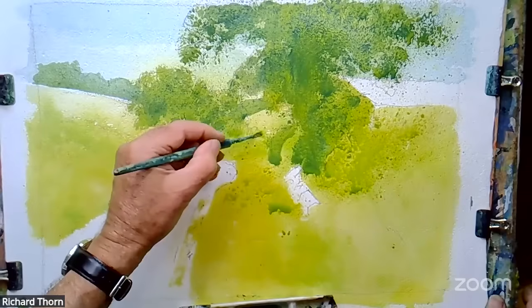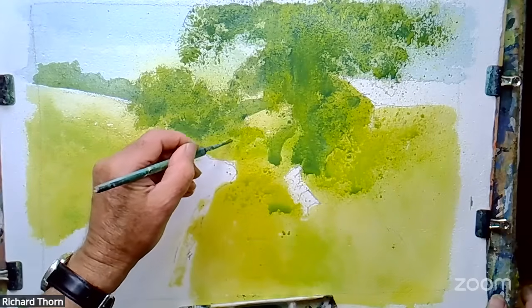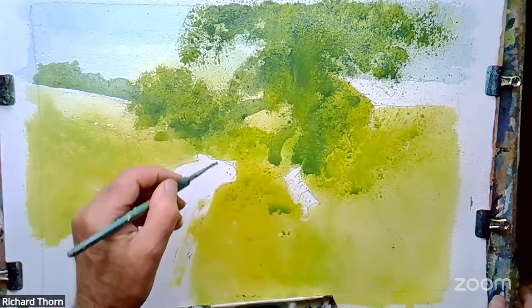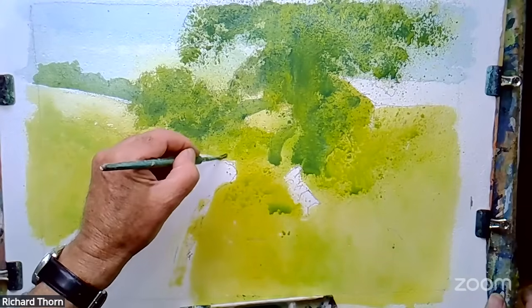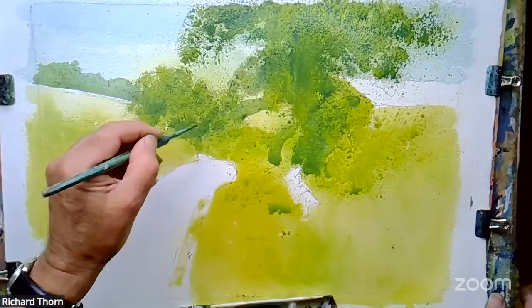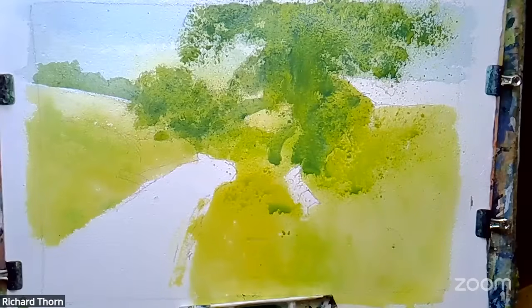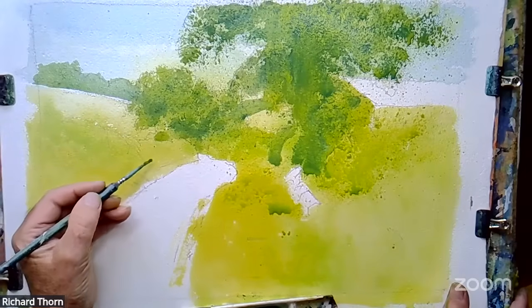And then a tip of the bushes here. Then a little bit more bright green and red to the opposite side.